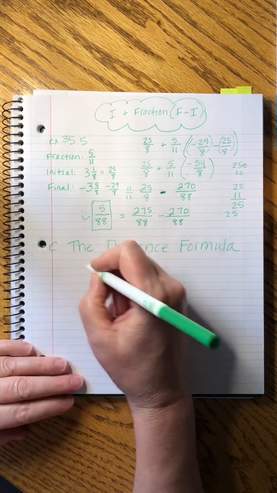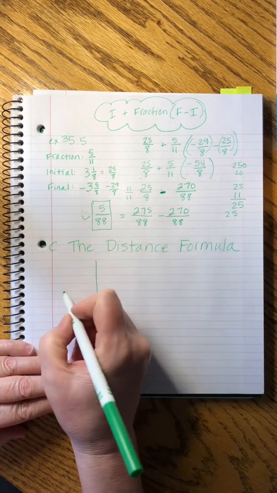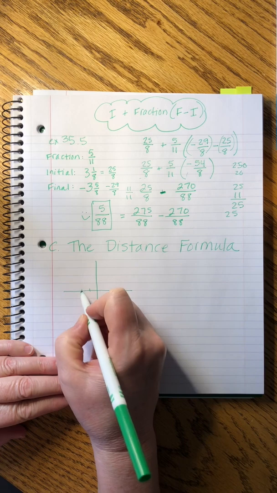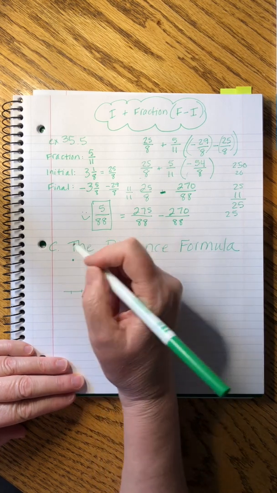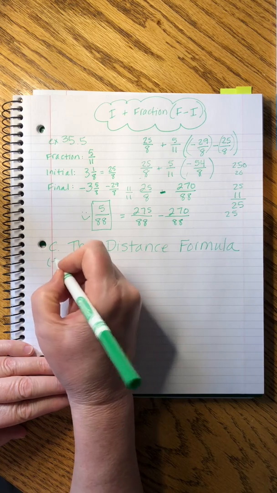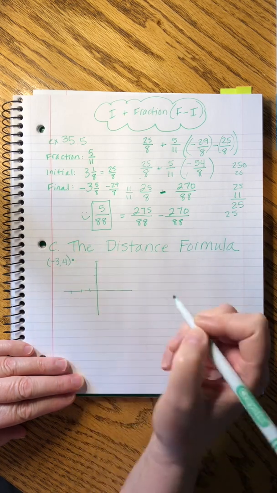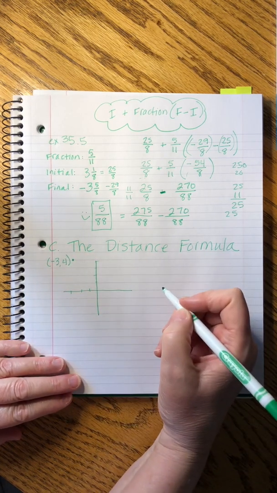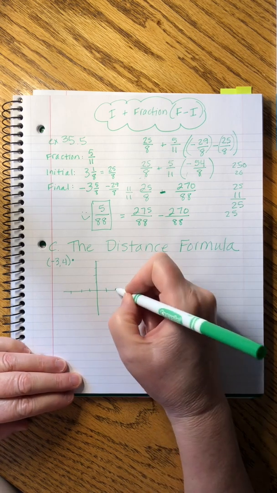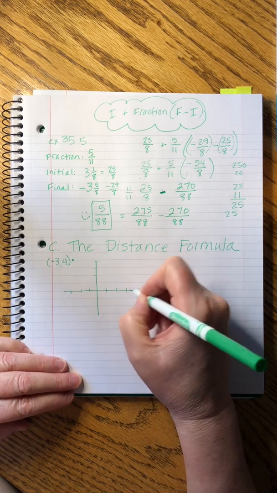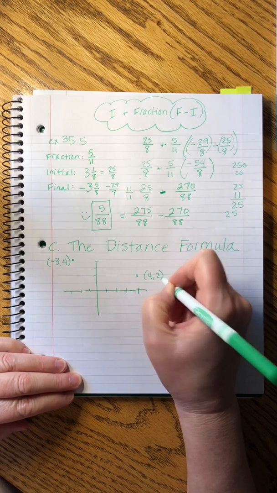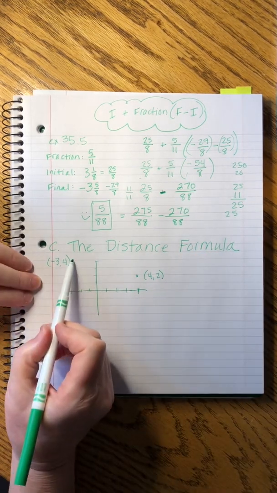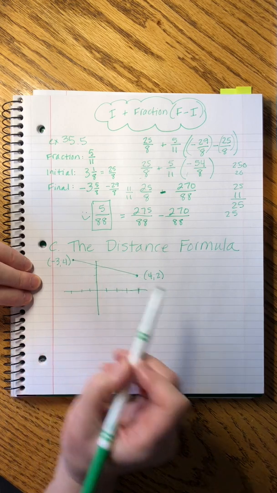But here we have a little graph. We're taking the number, or the point, minus 3, 4, and this one is 4, 2. And we want to find the distance from here to there.